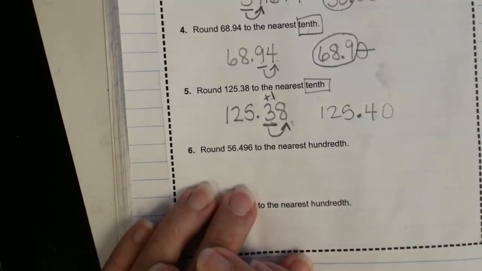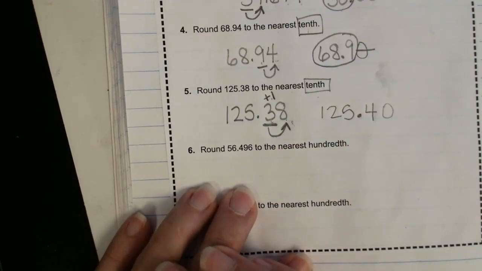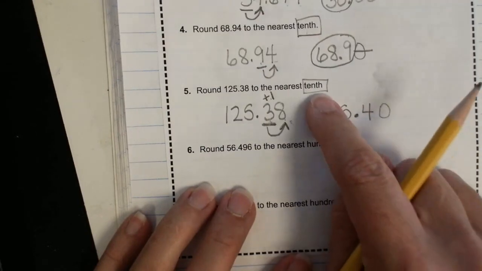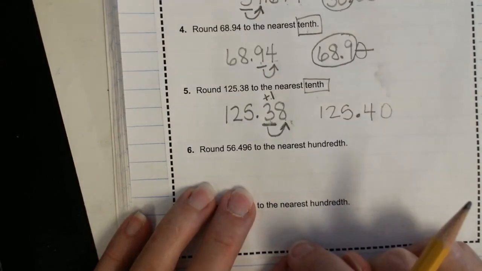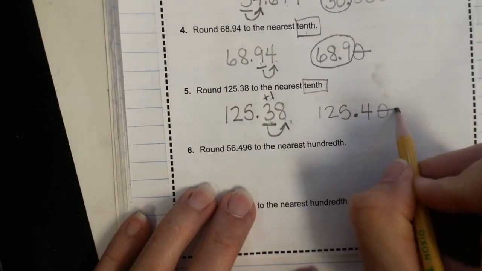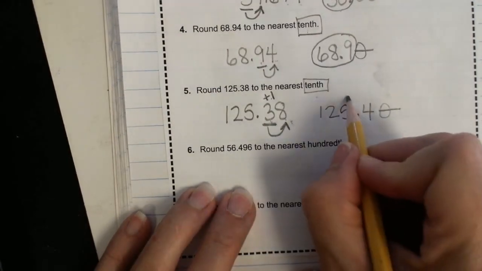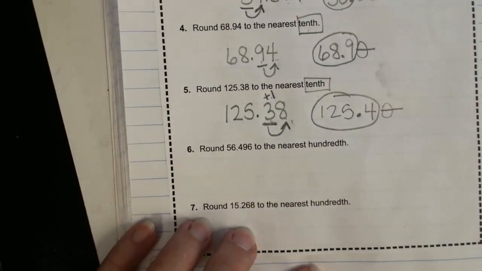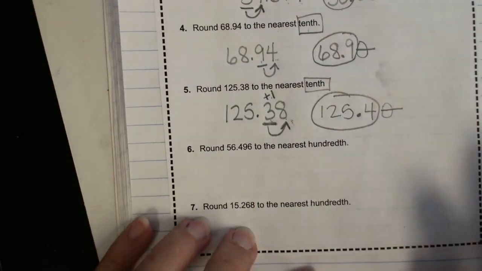And then our fourth step is check to make sure that our answer ends in the right place value. What place value should this number end in if we're rounding to the tenths place? It should end in the tenths place. And so we make it end in the tenths place just by dropping off that 0. And our final answer is 125 and 4/10.